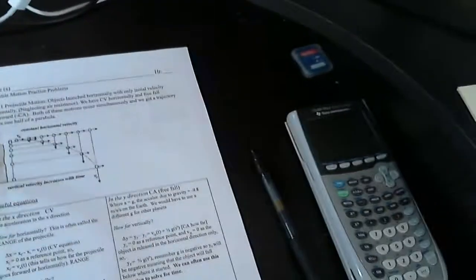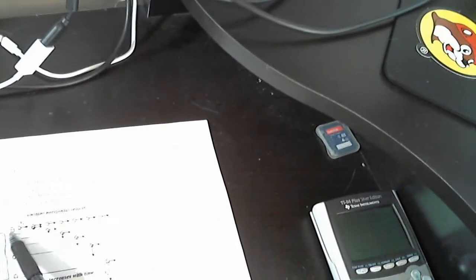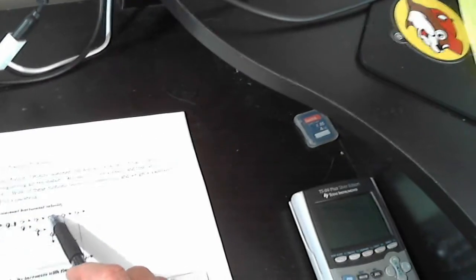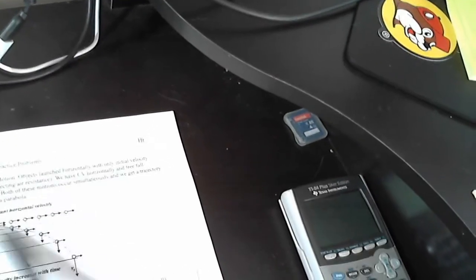Okay, so I got this worksheet packet here in front of us. We said a type 1 parabola, type 1 trajectory, basically the object's going to be above the ground. It's going to be shot off horizontally. Launch angle will be 0. It'll be in CV horizontally, and then it's going to be in free fall going down vertically. Hope you can see that there. I know I'm bouncing around; I've got this camera on my head.